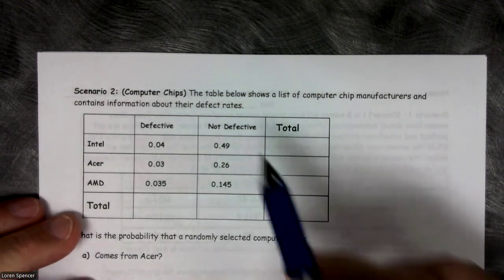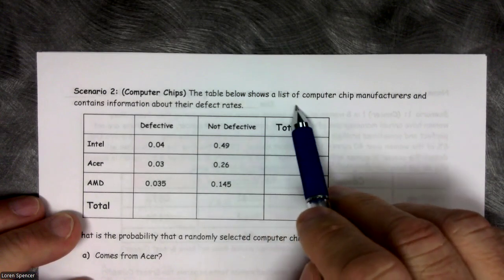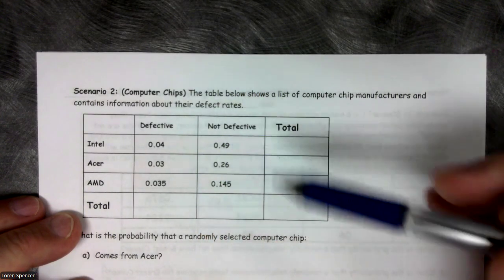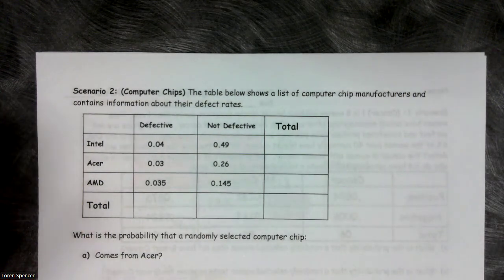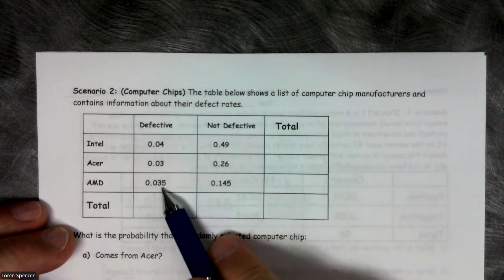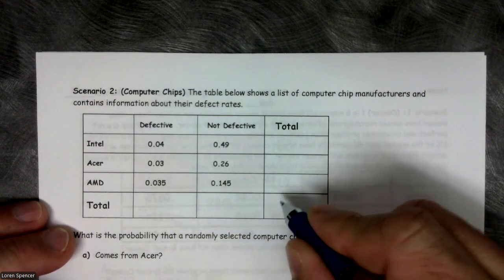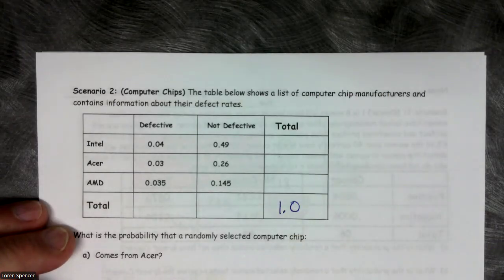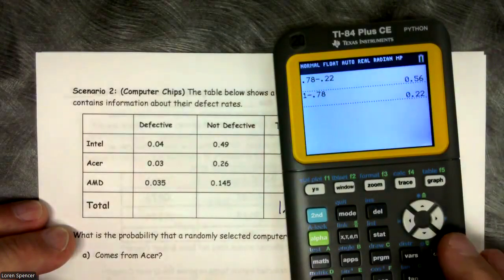Okay, so here we go. The table below shows a list of computer chip manufacturers and contains information about their defect rates. First off, when I see a table like this and it's not completed, I need to sum them up. These probabilities all need to sum up to one whole, so I can go ahead and drop this in there without doing any work. I know that that should be 1. So let's check this all out.